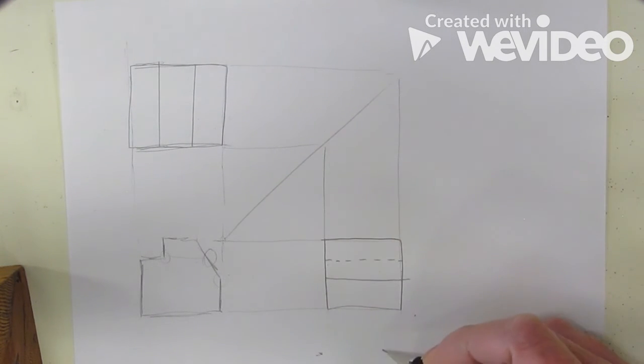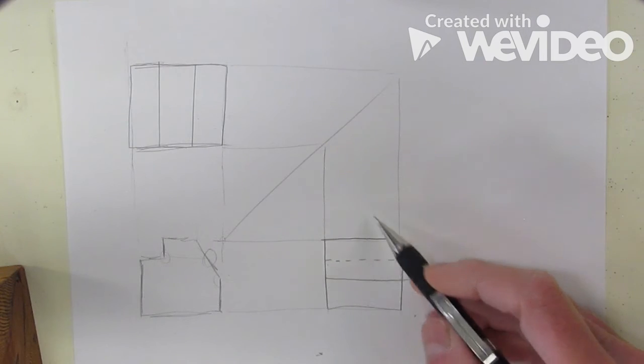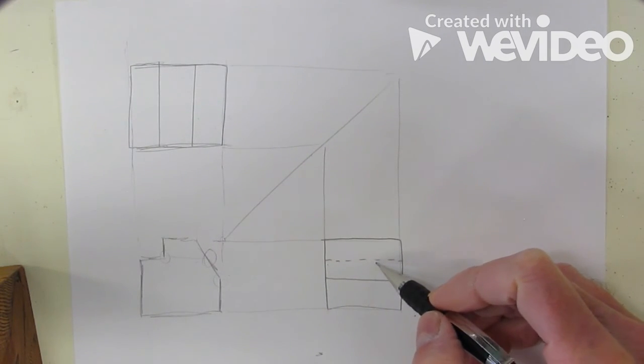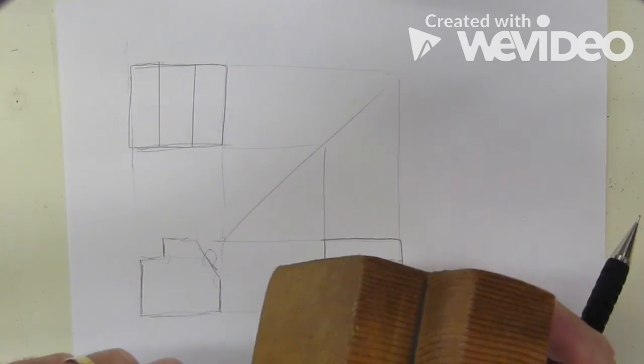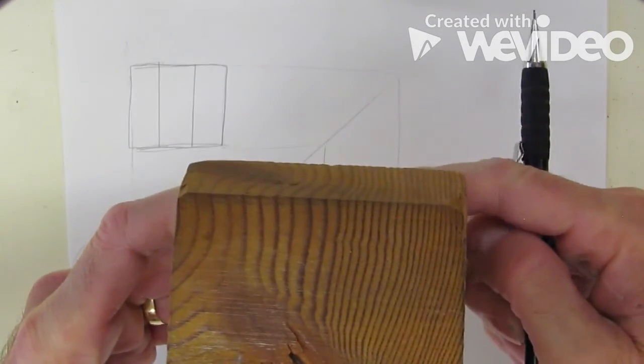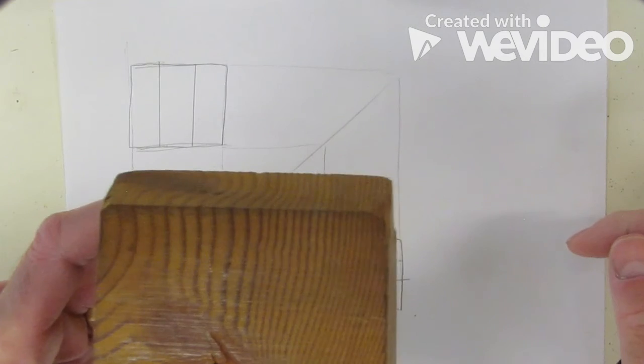So now we have 3 kinds of lines. We have object lines, construction lines, and our new one, a hidden line. Because we can't see this edge right here through that face. It is back here where my finger is. Can't see my finger, so it becomes a hidden line.